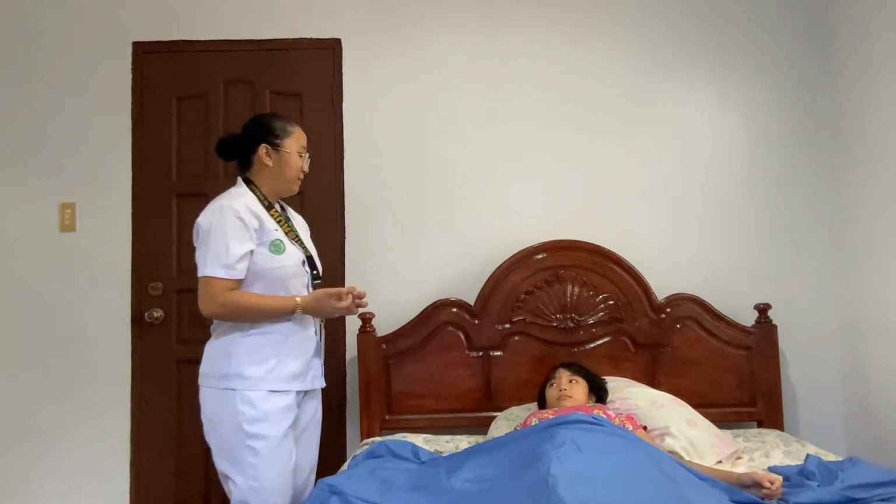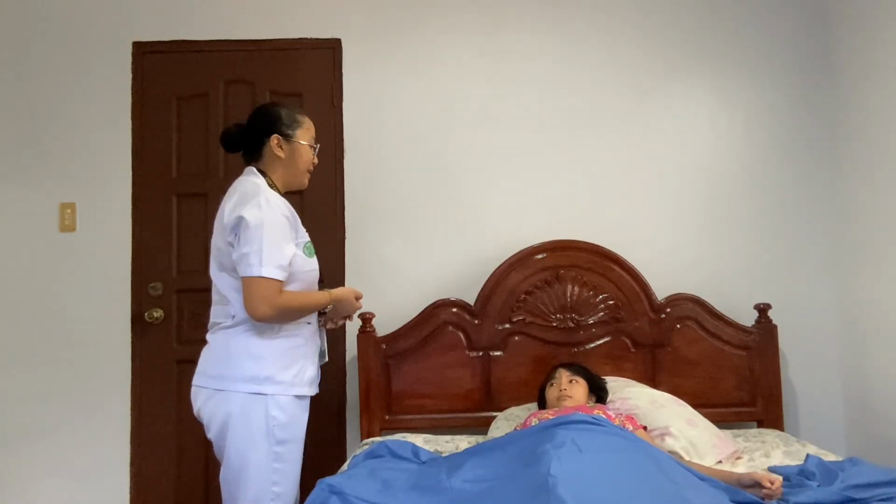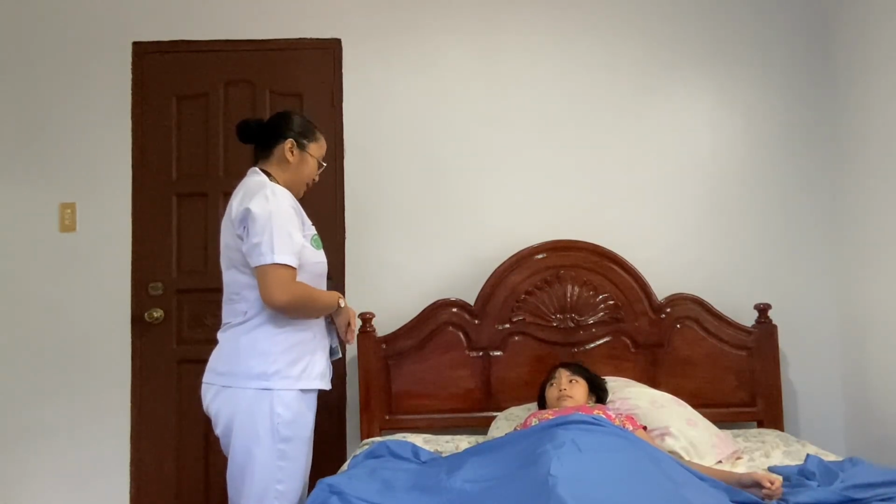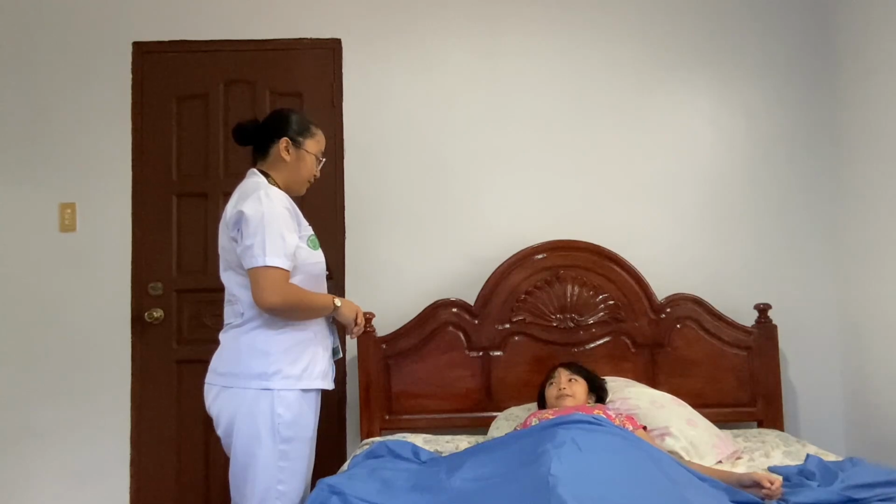Next naman po is, i-ask sa patient to describe yung level of comfort niya and burning sensation following the treatment. So, magkano naman po yung level of comfort niya? Like, wala na po ba talaga yung pain and wala na po kayo nararamdaman na burning sensation? Wala na po. Salamat po.